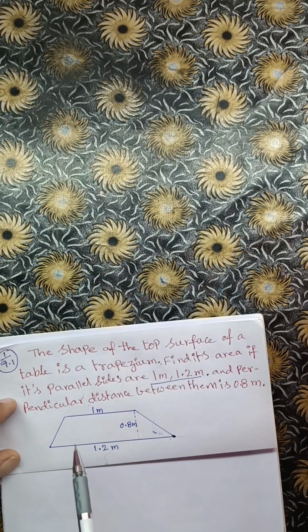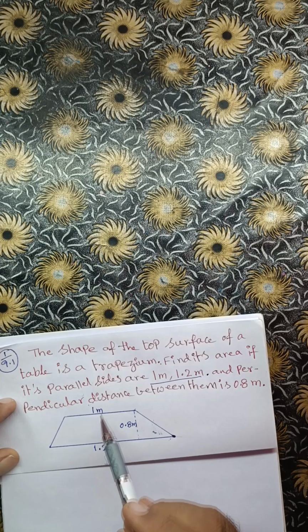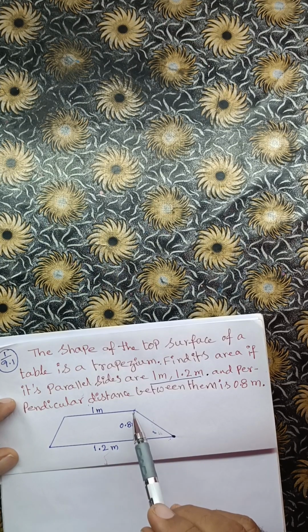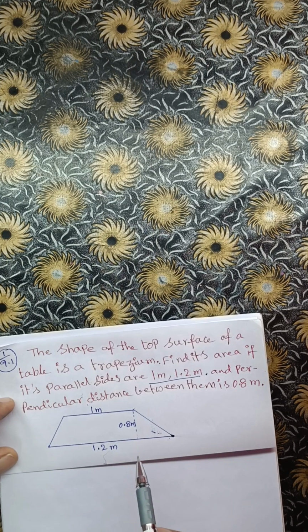Here, these two lines are parallel lines. One is 1 meter and the other line is 1.2 meter. The perpendicular distance between the two parallel lines is 0.8 meters.